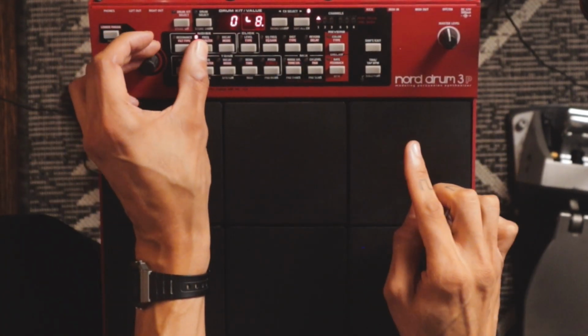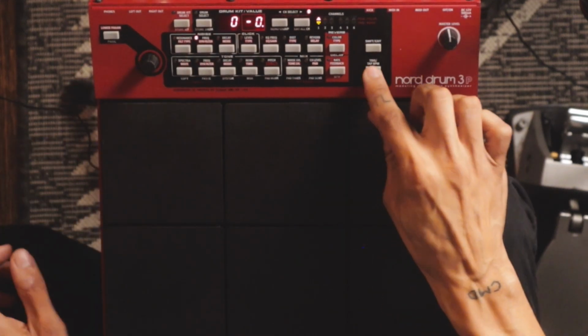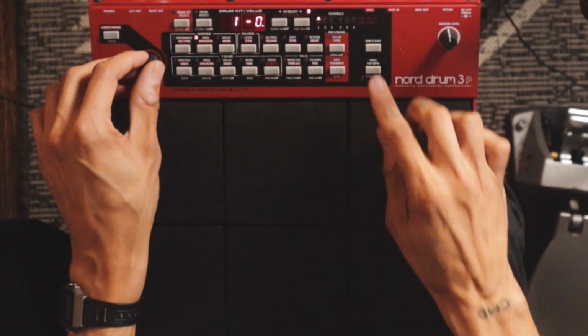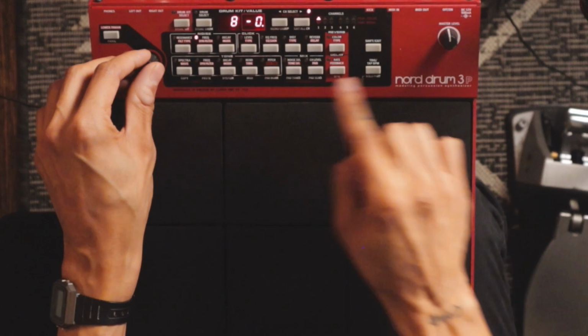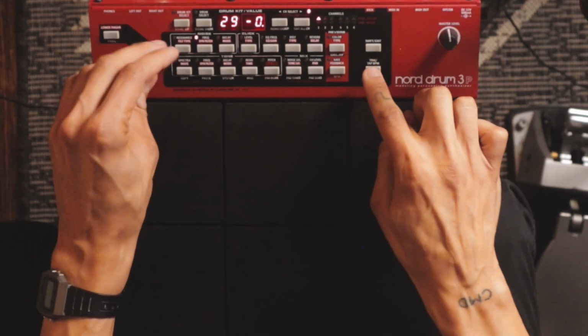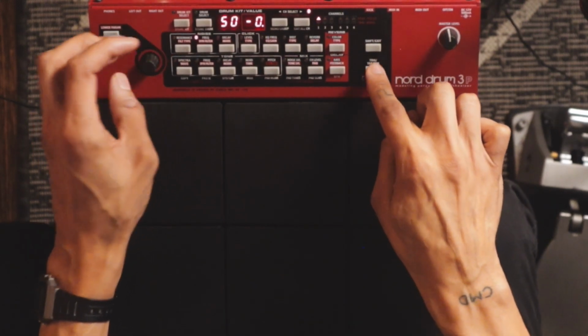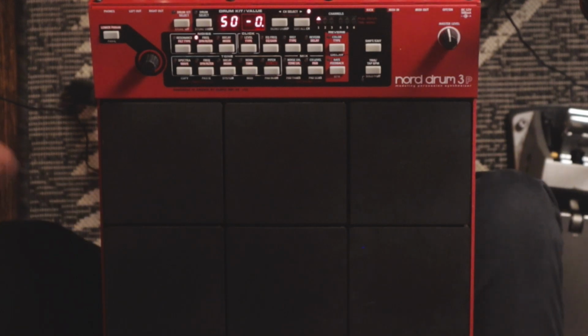I'm going to disable that by moving this down to 0. We don't hear anything. I'm going to go ahead and open this up, which is the cutoff. Cool, right? So now we're all the way opened up here.